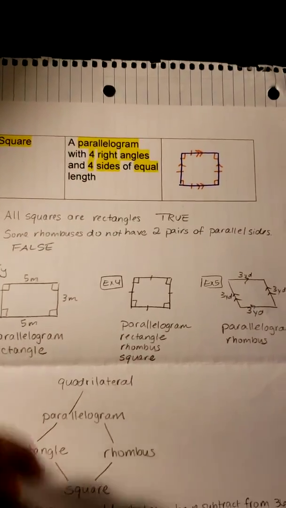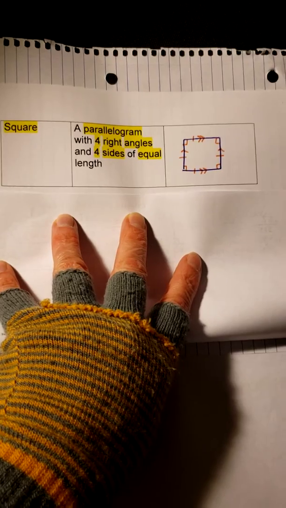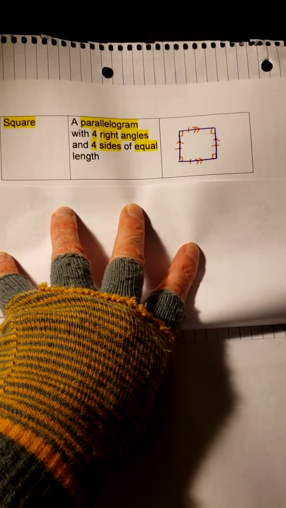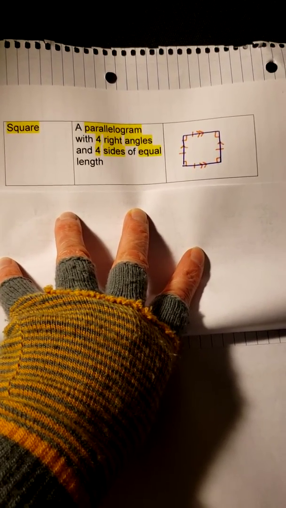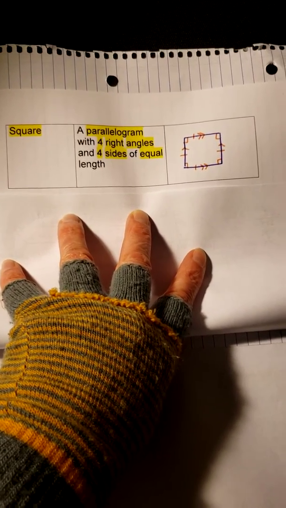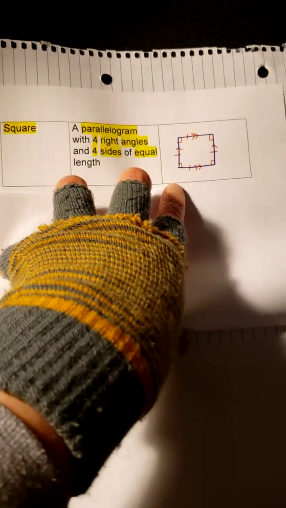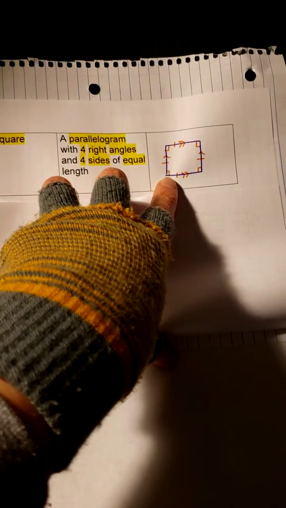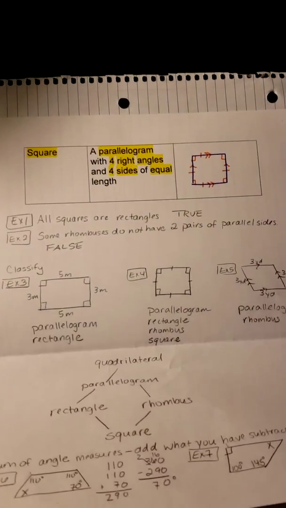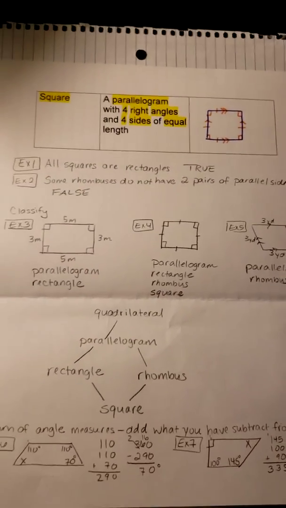All right, so we've got one more term to look at here, and that's a square. So a square is a parallelogram. So it falls in the parallelogram category. 4 right angles, so it falls into the rectangle category. And 4 sides of equal length falls into the rhombus category. So the square is the most specialized quadrilateral there is. And we can see it marked here. Parallel sides, right angles, and equal sides. All right, so now let's look at a couple of different examples of some things here. And we'll come back and we'll draw a picture of all this at the end to kind of review.